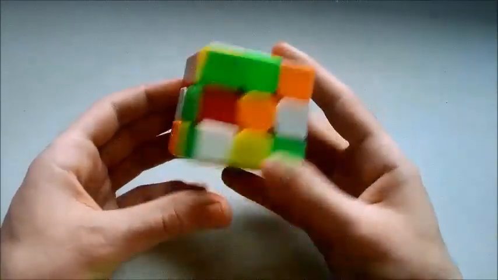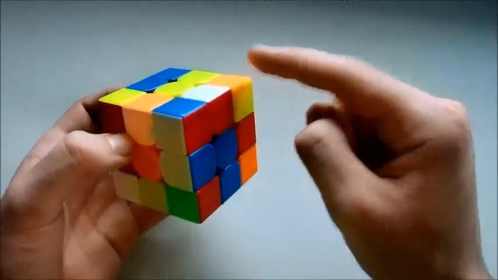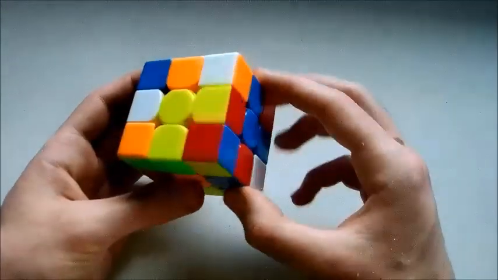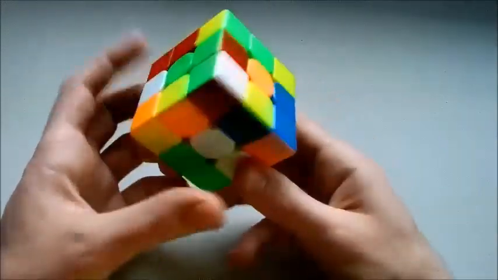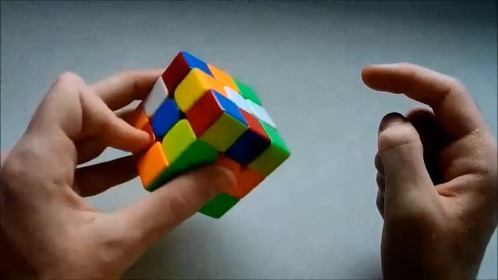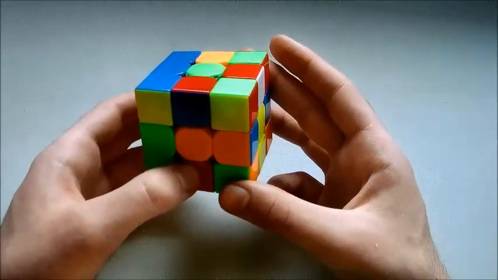If we just did U2 F', it wouldn't solve the CP. We need this to be in UBR. We could accomplish that by doing U2 R', and then I'll make this F' a wide F', so that we can do this with R2 S2'. And there's our CP line.